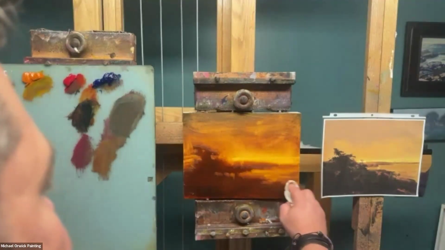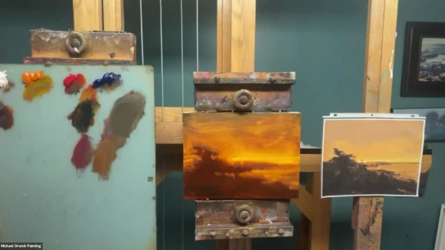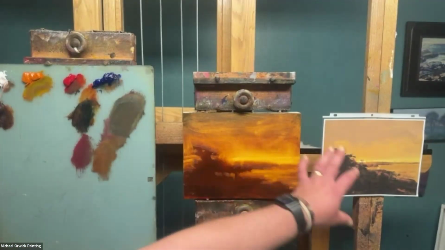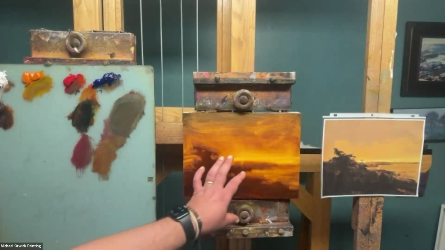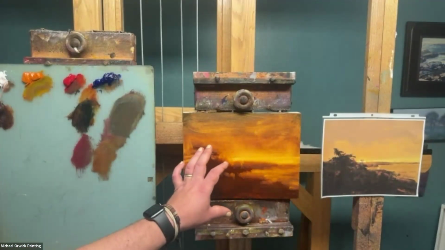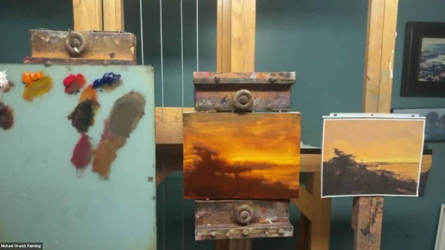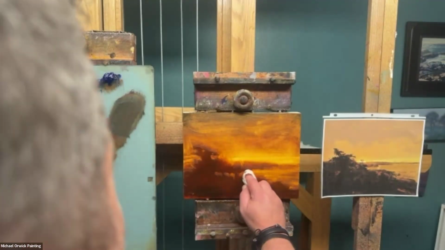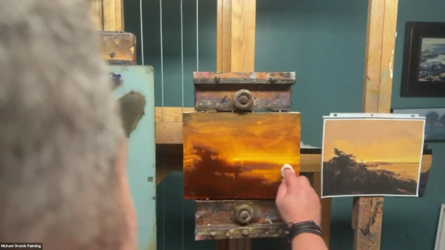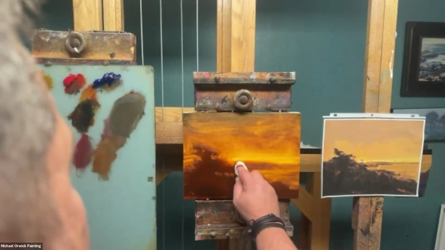So you see what I'm talking about, where we don't paint things, we paint shapes and values. How all of a sudden this becomes that, when this is just blobs. This is nothing. It's just blobs of shape and color.